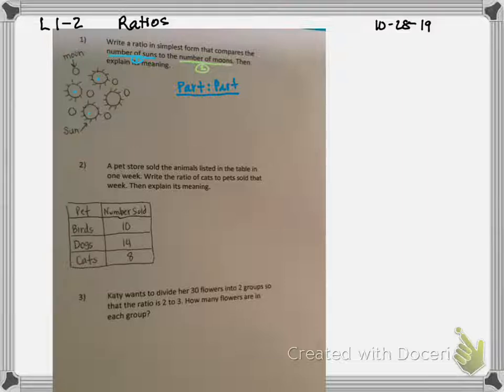So we have a 4, and we're going to compare it to the number of moons. We have 1, 2, 3, 4, 5, 6. So we have suns on top, and we're going to compare that to the number of moons.